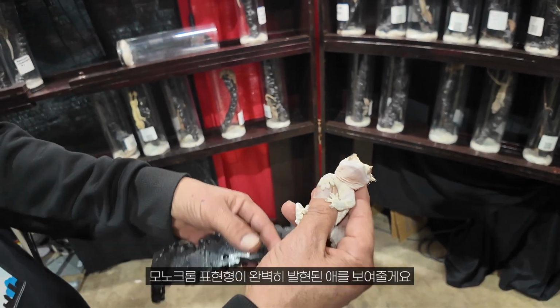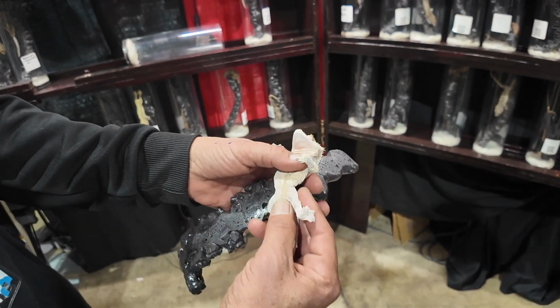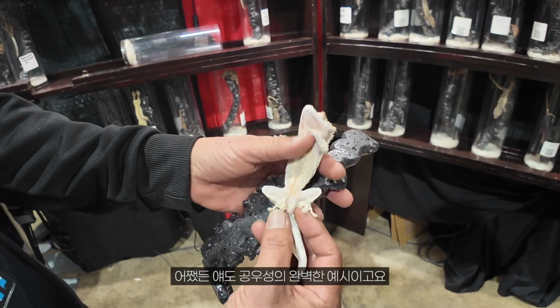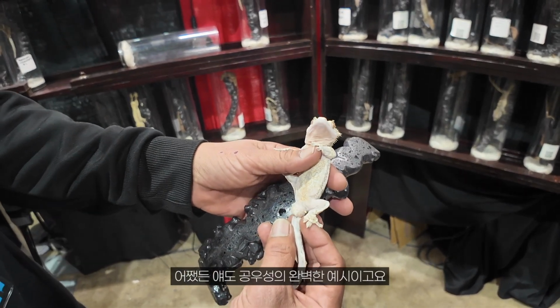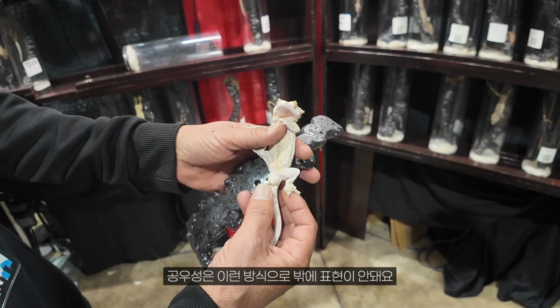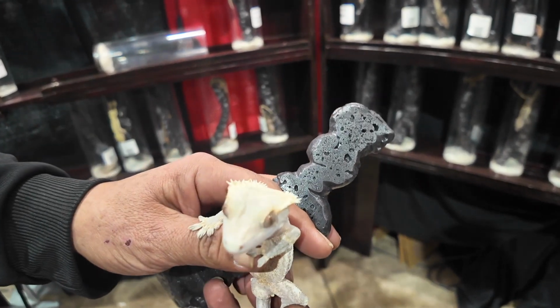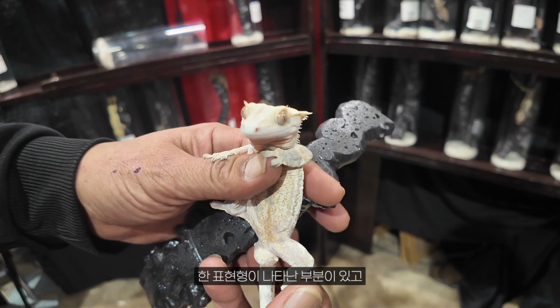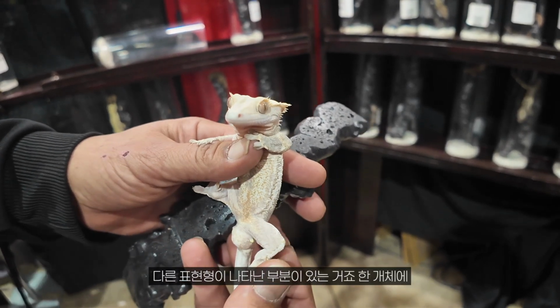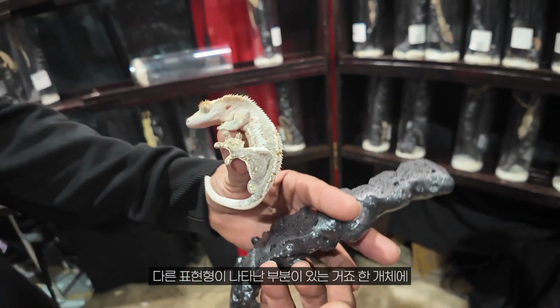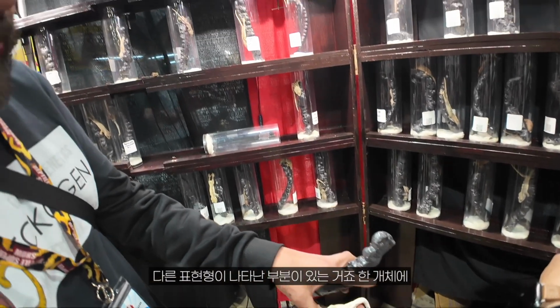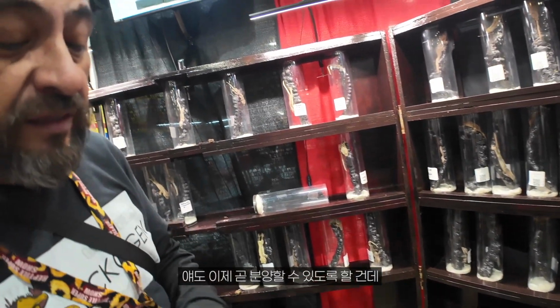Actually, we can go to a fully expressive monochrome. And here is another perfect example of codominance. Codominance can only be expressed in this manner, where you have parts of one expression or one phenotype and the other types of the phenotype represented on the same animal. This is very exciting, and I'm making these guys available.